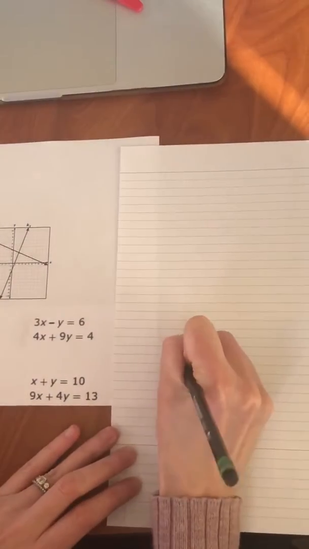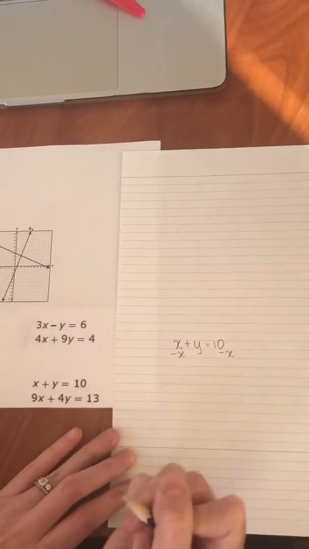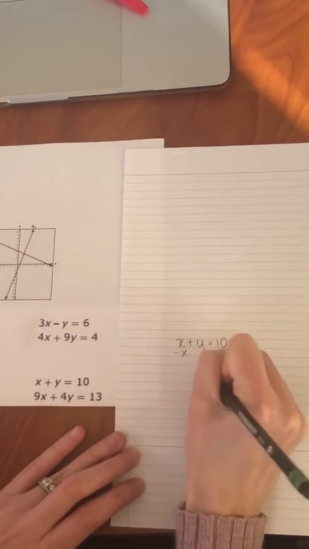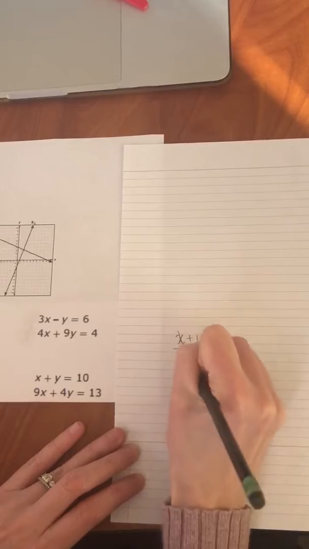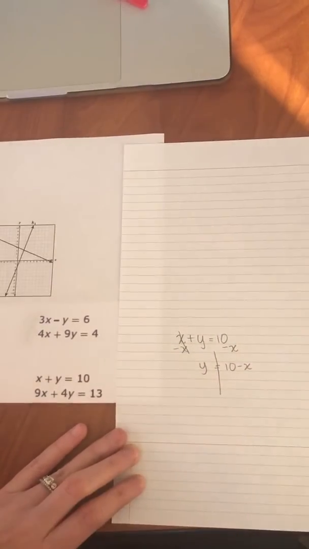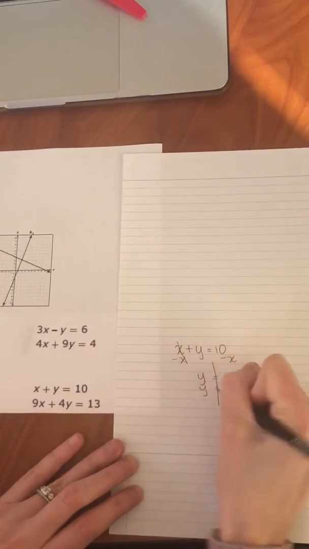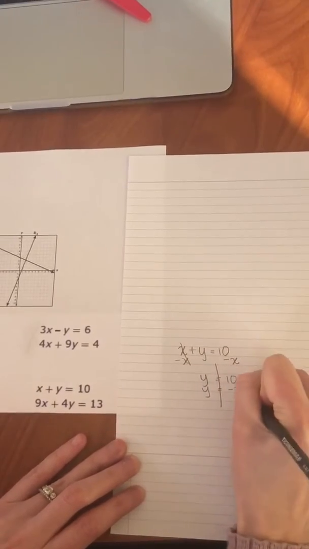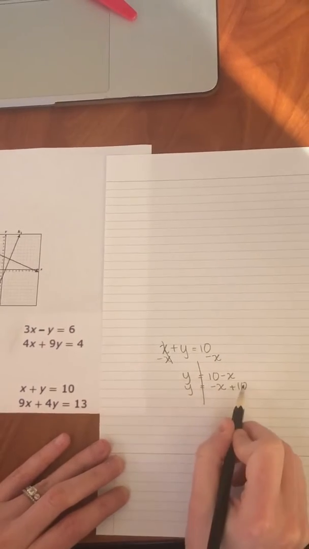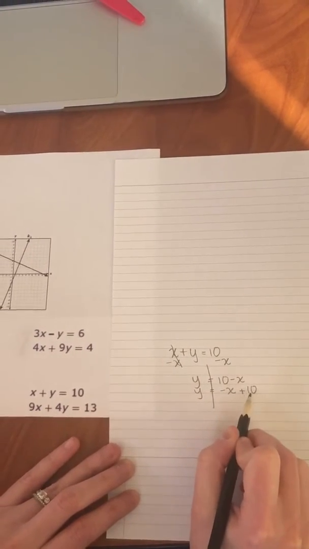I'm going to move over the x by subtracting. So I have x minus x is 0, so that goes away. I have y equals 10 minus x. And sometimes I like to rewrite this as y equals negative x plus 10. That way I can see my slope is negative 1 and my y-intercept, or my starting point, is 10.